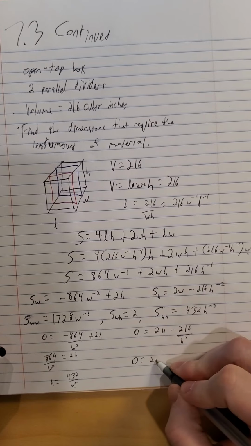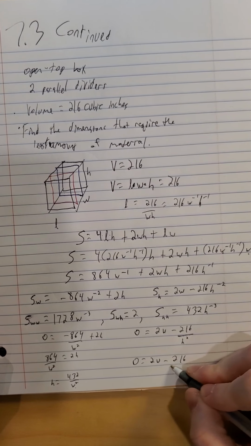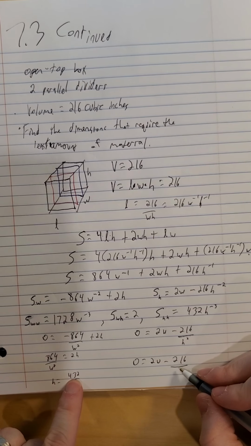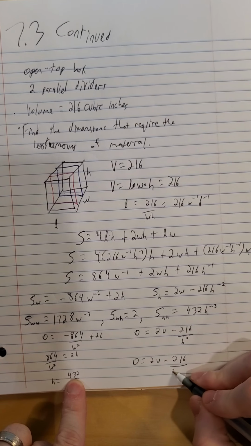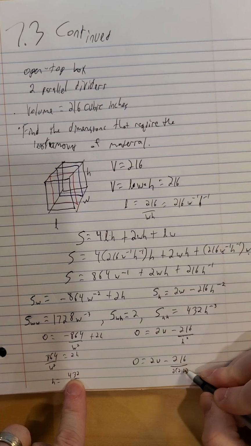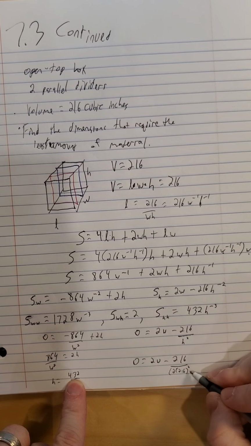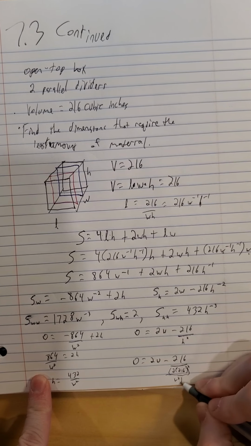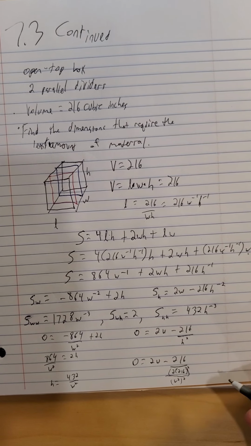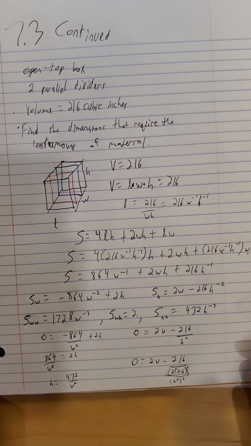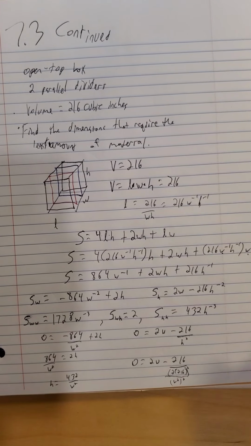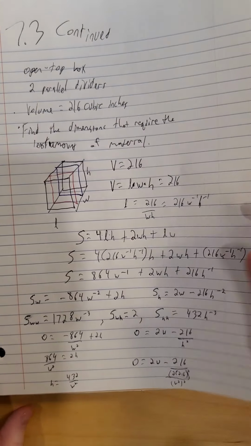So 0 is 2w minus 216 over h squared. 432, notice, is 216 by 2. And we have w squared as well. So dividing by a fraction, we multiply by the reciprocal, and we'll have to continue that on the next page.